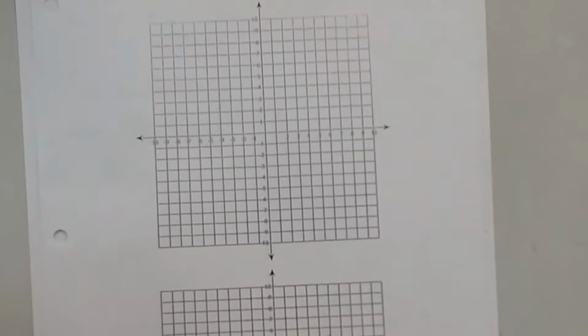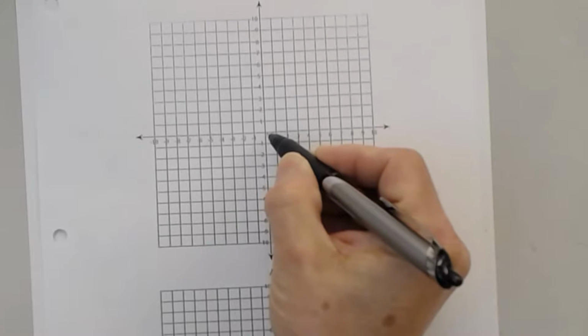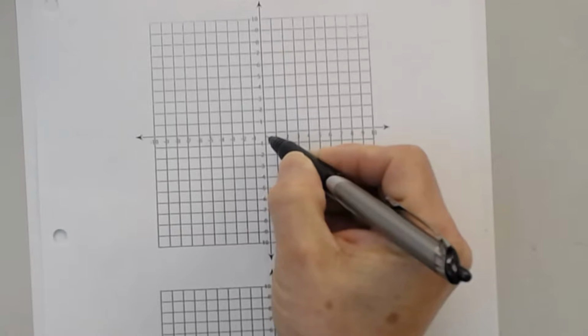All right, now remember how to plot a point. You start at the origin. The origin, use the word origin. So remember, where is the origin located? Where the x-axis and the y-axis intersect. Right here. That's the origin. Where the x-axis and the y-axis intersect.